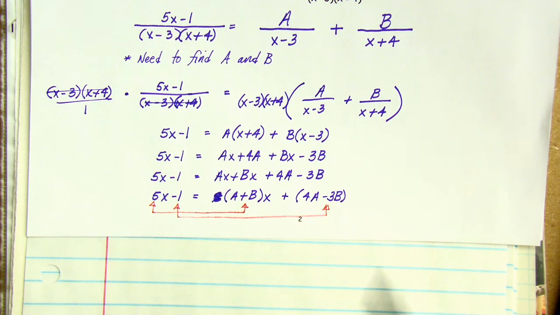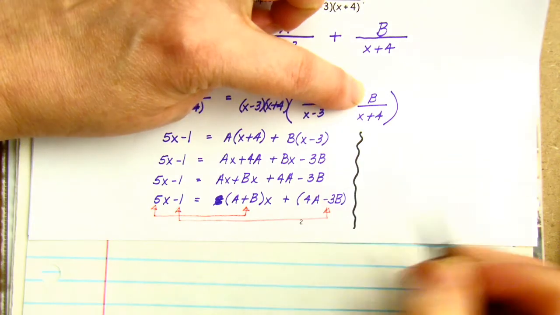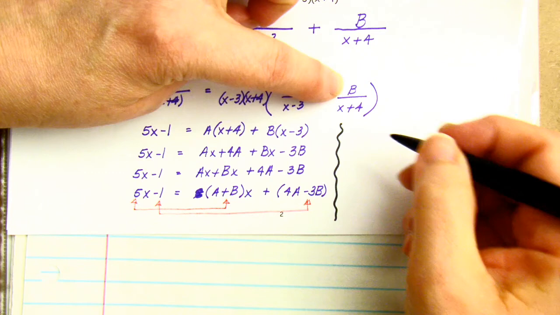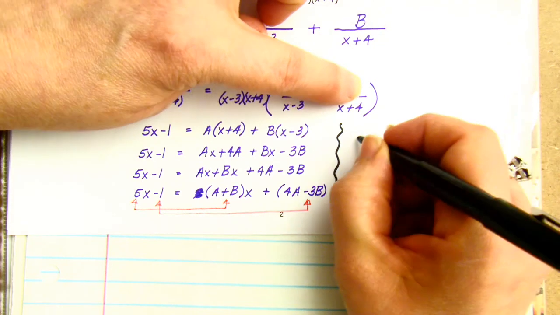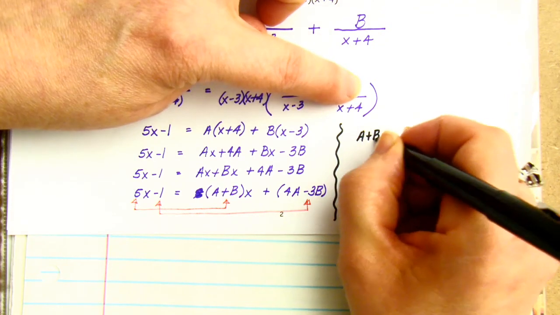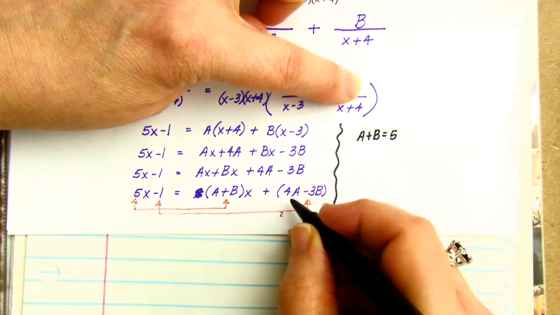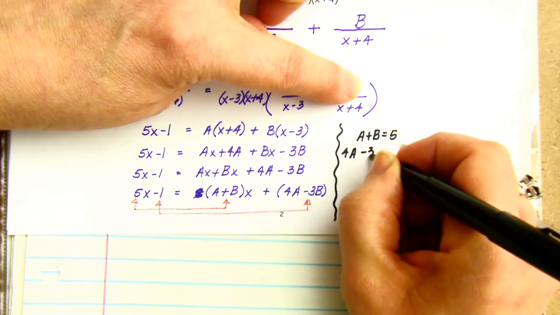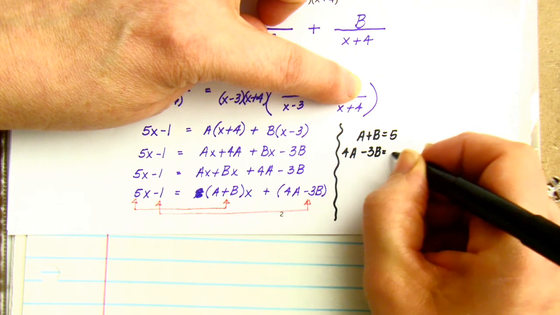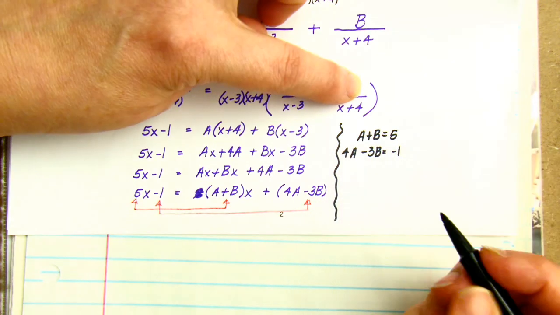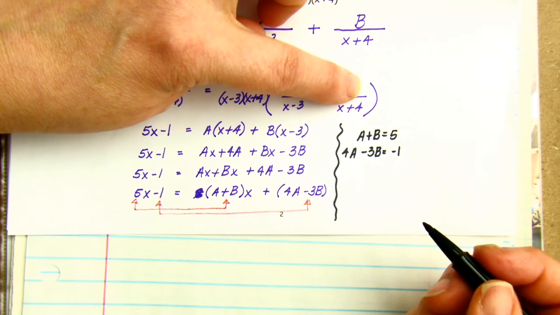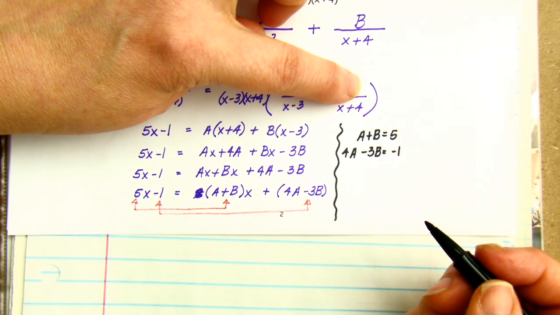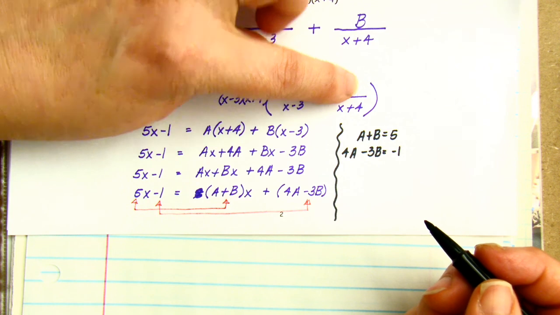All right, let's set up the system. A plus b equals 5. And 4a minus 3b is negative 1. Now, I think it's easier to use elimination. I'm going to get rid of the a.